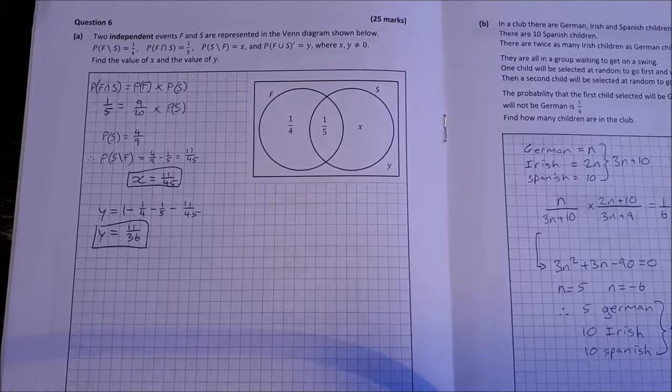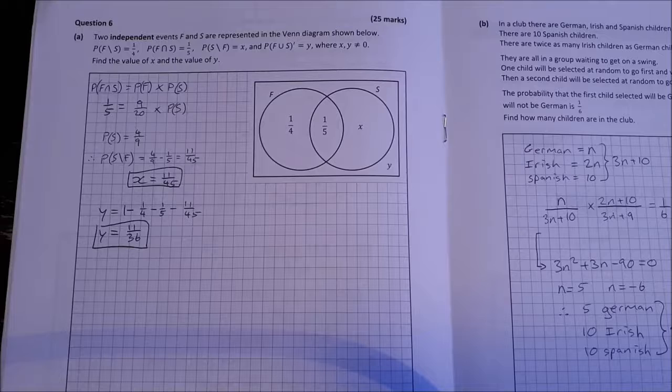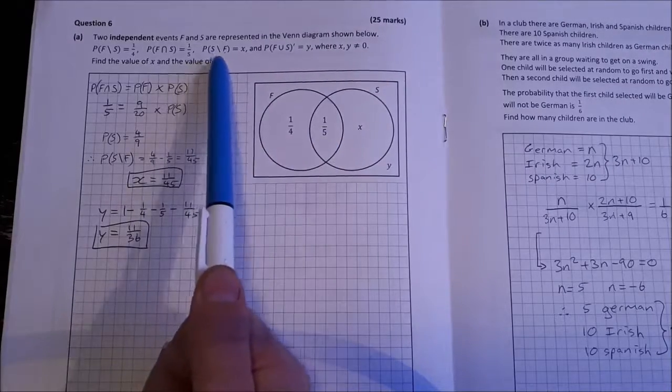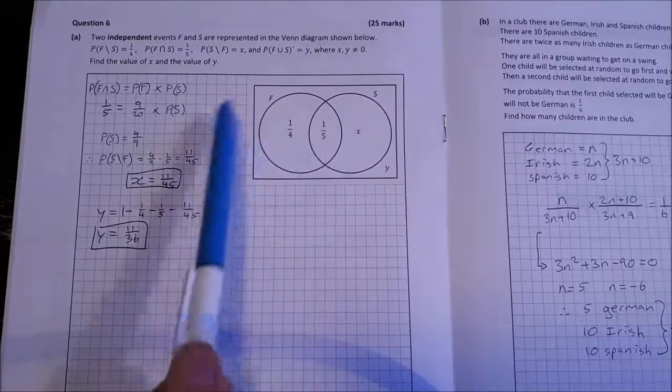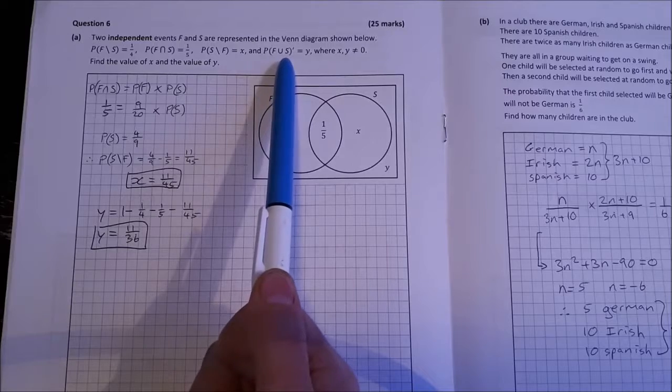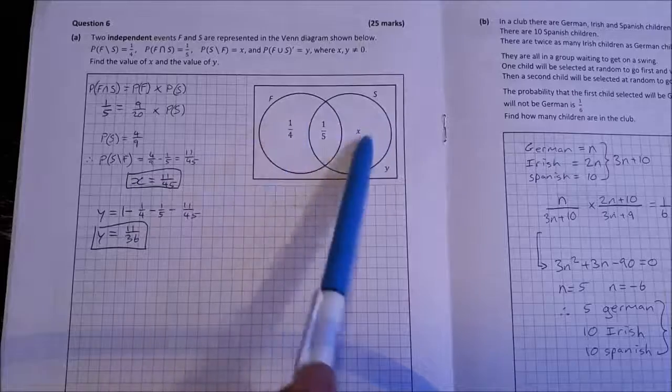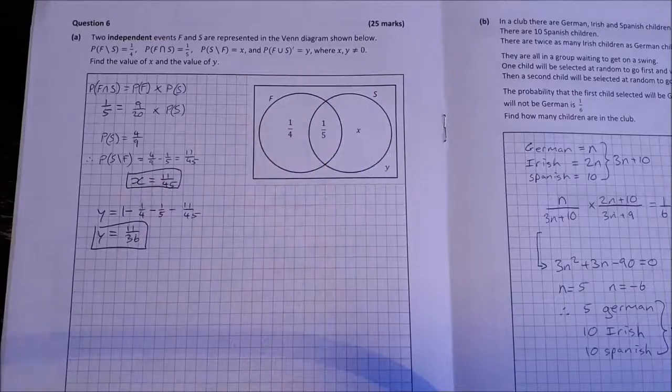Question 6. Two independent events, F and S, are represented in the Venn diagram shown below. The probability of F less S is a quarter. The probability of F intersection S is a fifth. They're given to us there. The probability of S less F is X. And the probability of F union S prime is equal to Y. So that's everything outside of that is equal to Y. X and Y are not 0. Find the value of X and the value of Y.